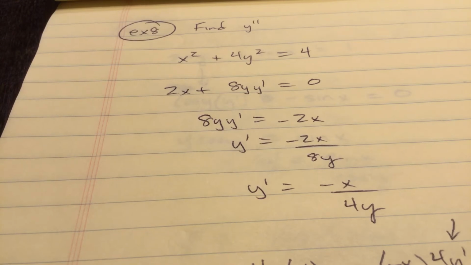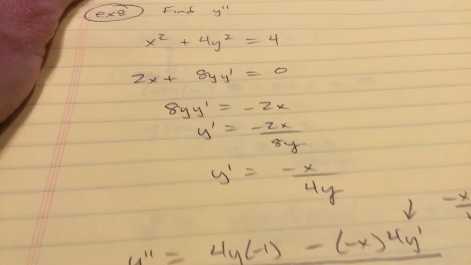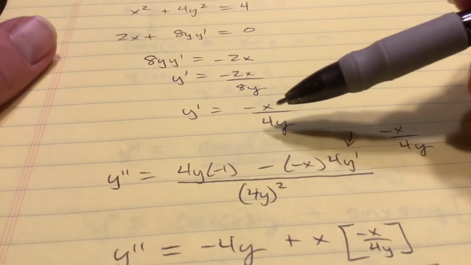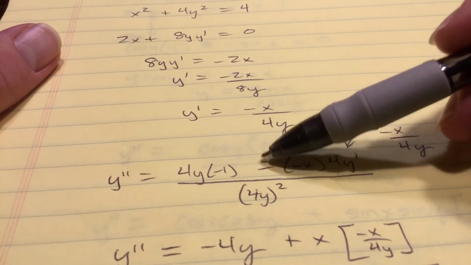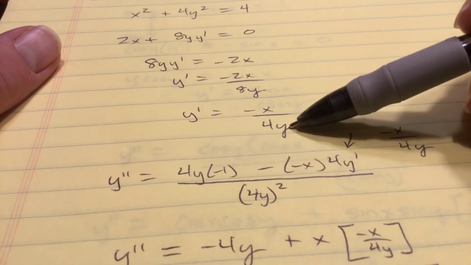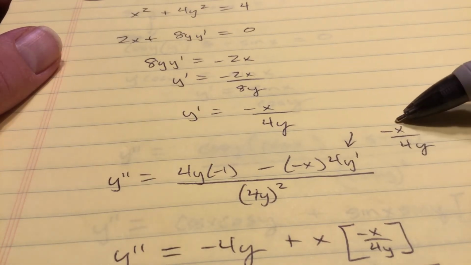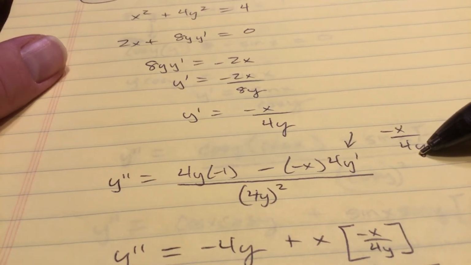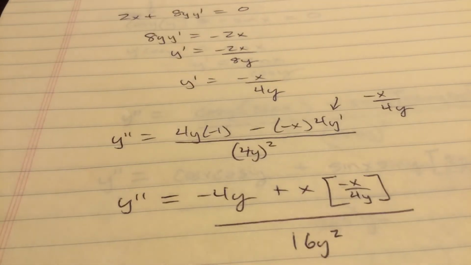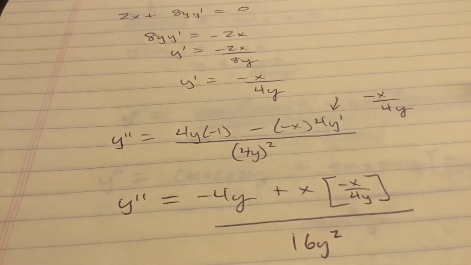Y prime is negative x over 4y, which means I need to do the quotient rule, which is low, 4y, derivative of high, let's see if I made a boo-boo here, minus high, d low, derivative of 4y would be 4y prime. I know what y prime is. It's negative x over 4y. So I'm going to substitute that in for y prime. A negative times a negative is a positive there. That makes that a negative there.